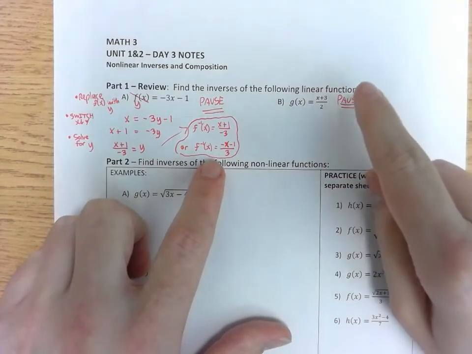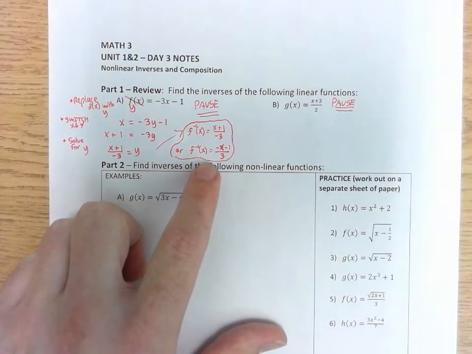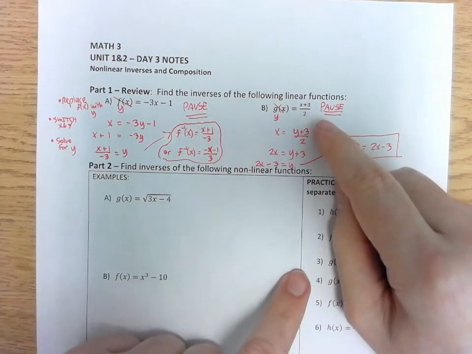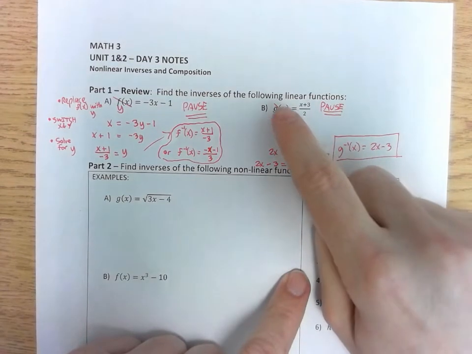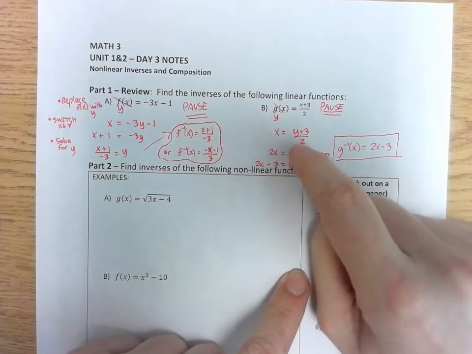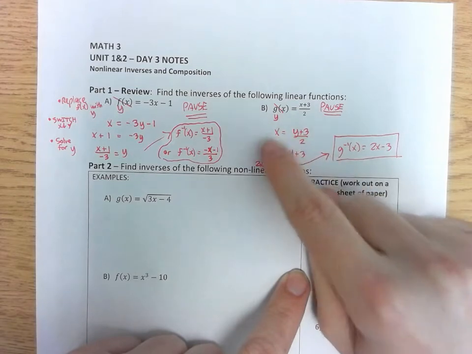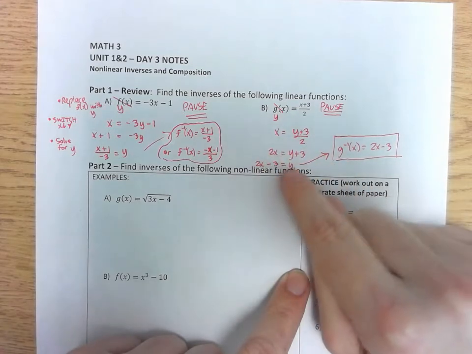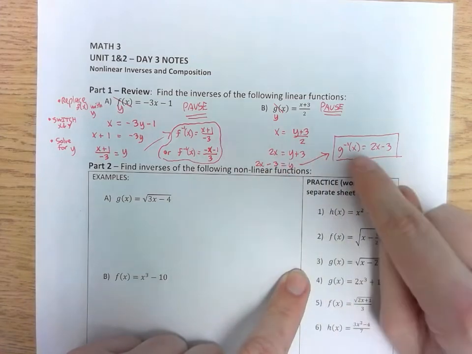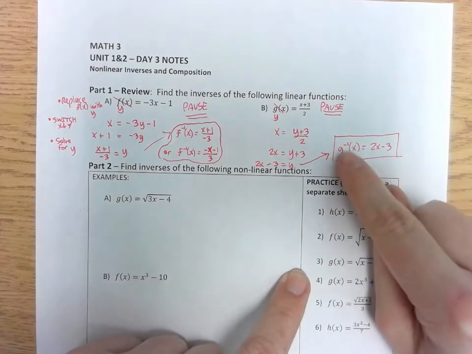Okay, pause the video for part B. Try that one on your own. Unpause, and then you can check the answer. Okay, same situation in this problem. We are wanting to call that y. We want to switch the x and the y value, and then we want to solve for y. So we are going to multiply the 2 up with the x and subtract the 3. And since the y doesn't have a coefficient, that's going to be your final answer, 2x minus 3. We'll write the inverse notation, g inverse x, with that -1 there.